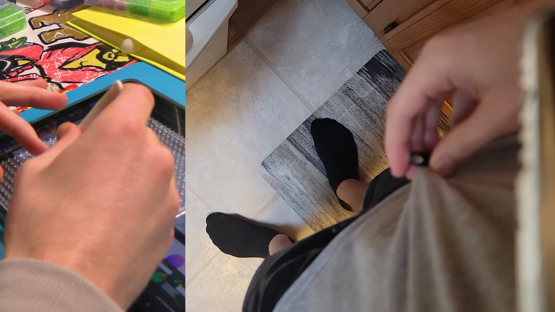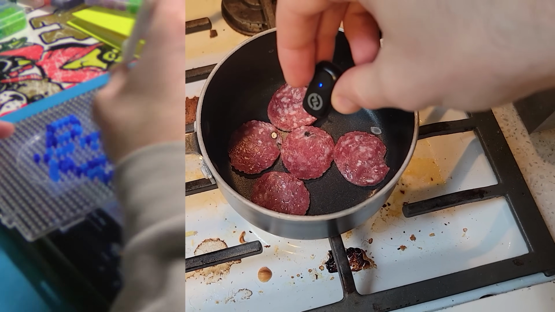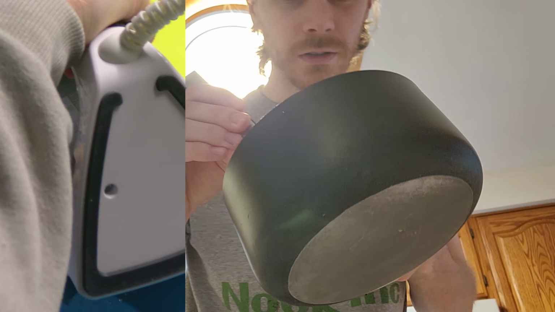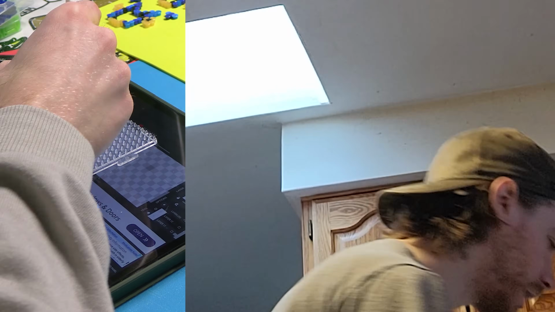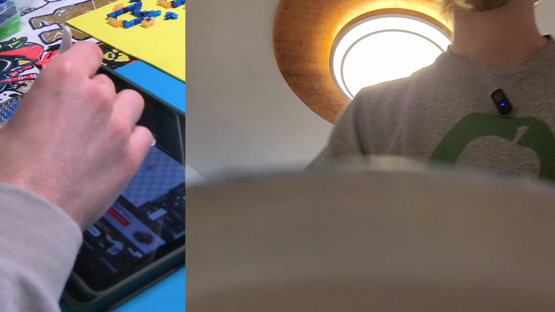Get the microphone off. Here, listen. And now this is also well cooked and can be eaten. Go ahead and plate these up. You never quite realize how much fat is in these until you try them.